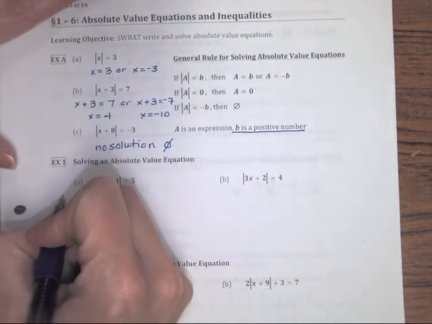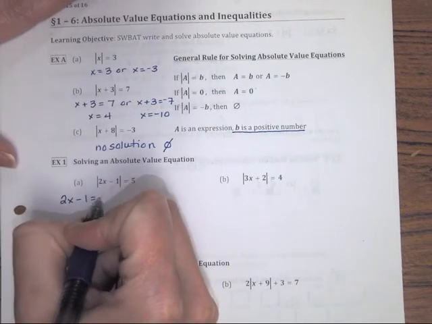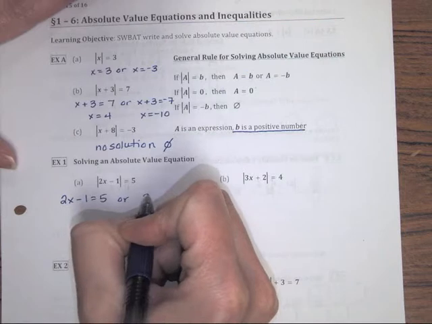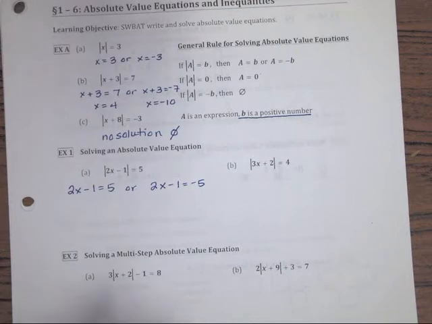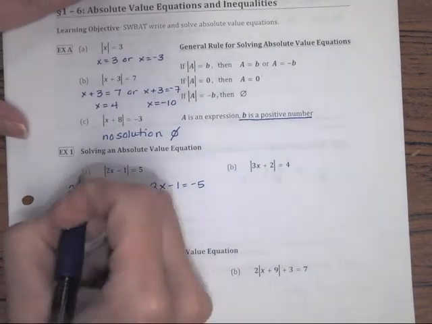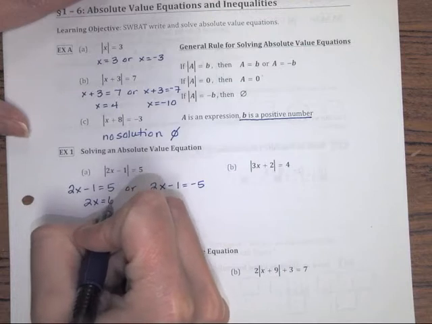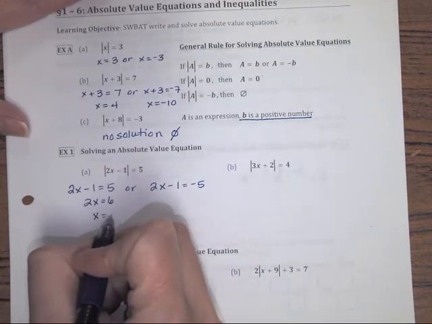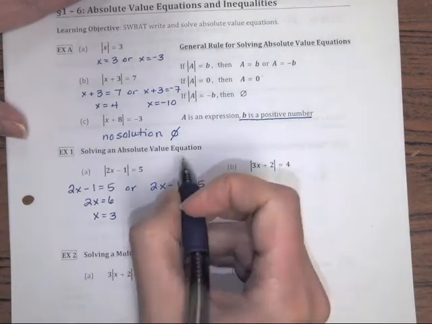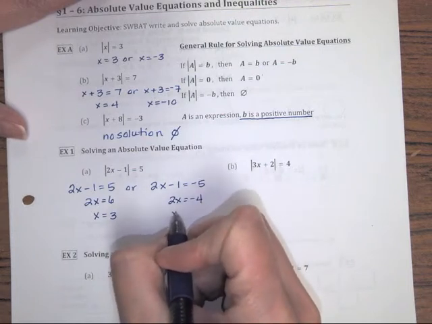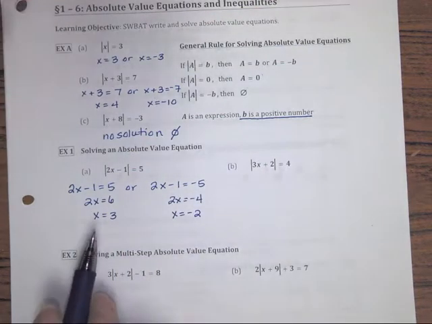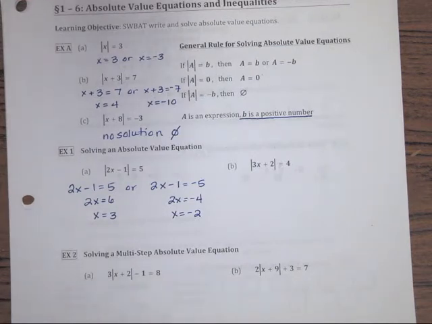So those two equations are going to be 2x minus 1 equals 5, or 2x minus 1 equals negative 5. All right, and that's going to get us our two answers. If I add 1 to both sides of this, I have 2x equals 6. Divide both sides by 2, and I get x equals 3. Over here, add 1 to both sides, and I get 2x equals negative 4. Divide both sides by 2, and I get x equals negative 2. So my two answers are 3 and negative 2. I do get two answers out of that. And just like any equation, I can plug them back in to see if it works.